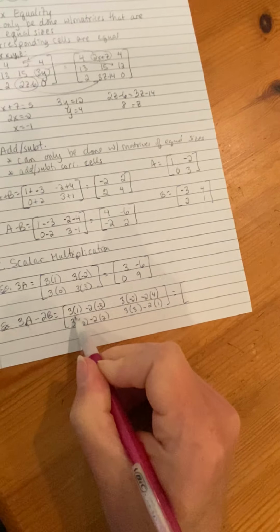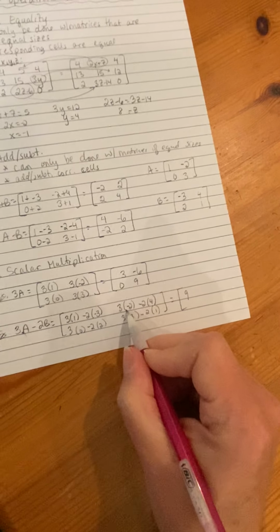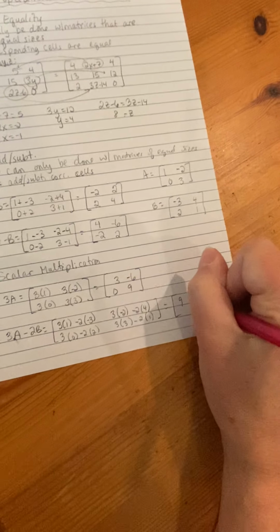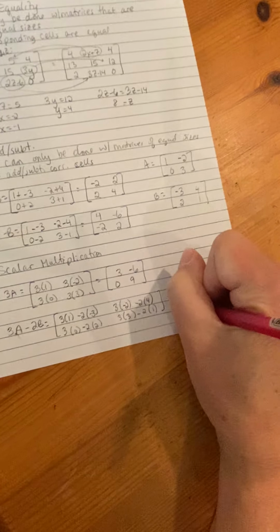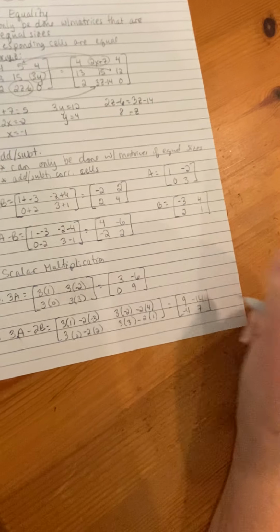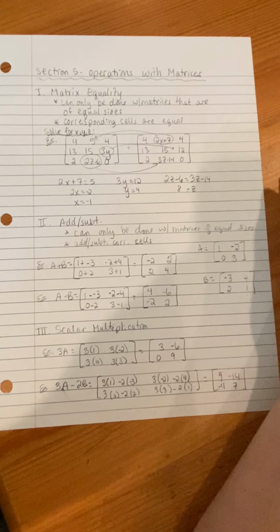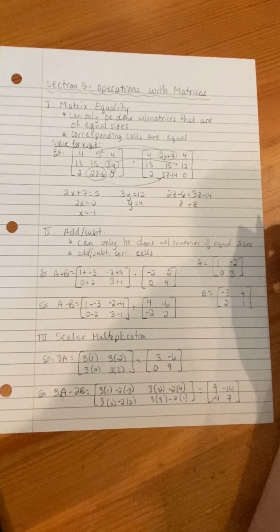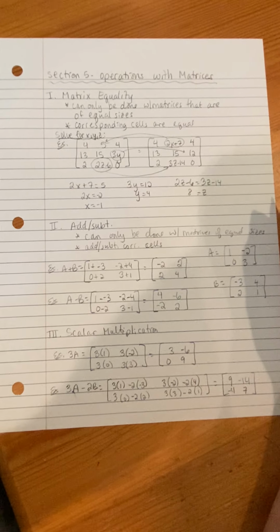Then just do all those calculations. This is 3 plus 6, so there's your 9. This is negative 6 minus 8, so negative 14. Here this is 0 minus 4, so negative 4. And this is 9 minus 2, so there's your 7. Easy peasy, I think. That is it for today. We've got one more operation to do, but that'll be for our next lesson.